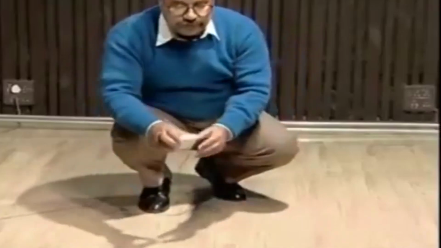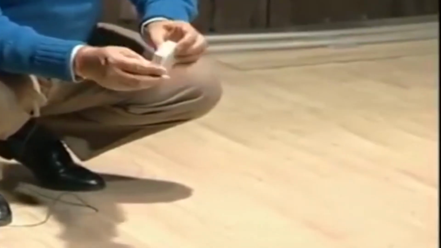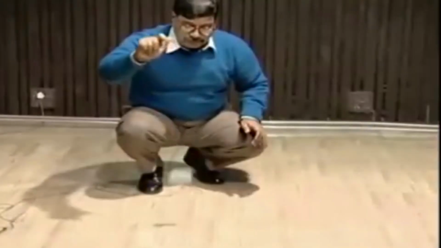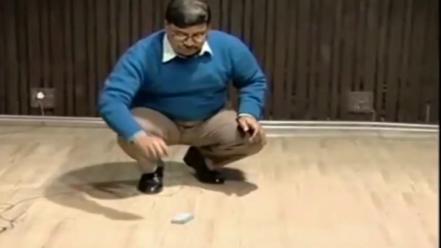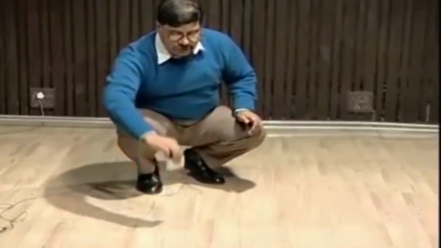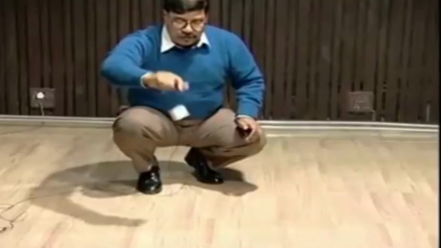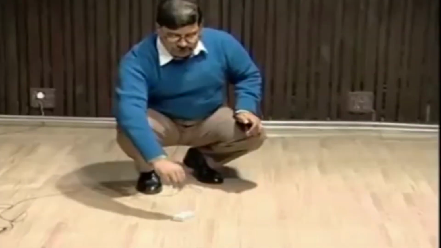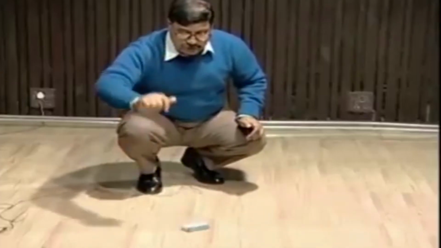On the other hand, if I take the intermediate axis, as it rotates, the other two angular speeds also gain, and you will see as it falls down, it will start rotating in a manner which will give it rotation about all three axes. You see, it develops angular speed about all three.